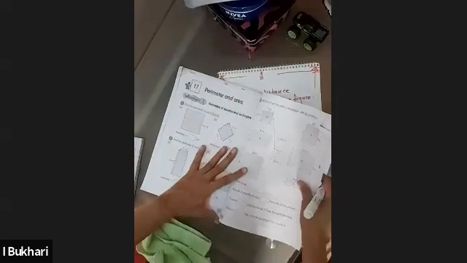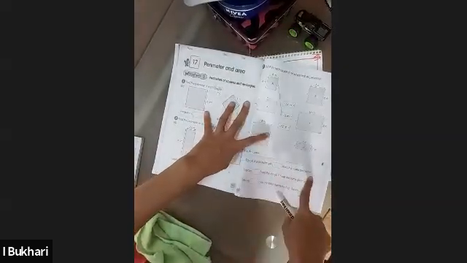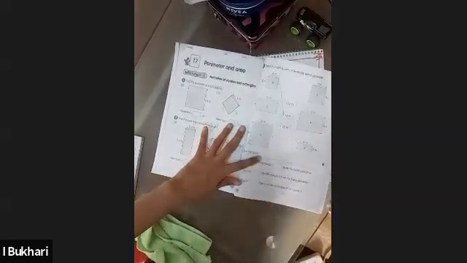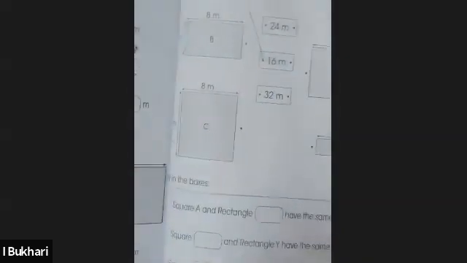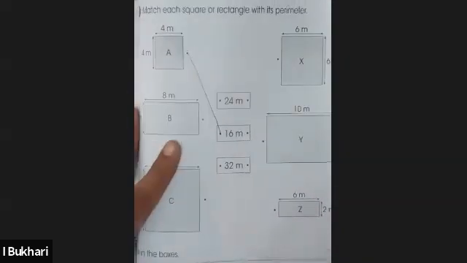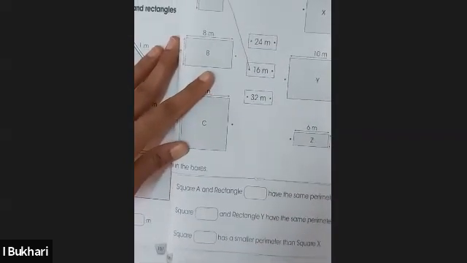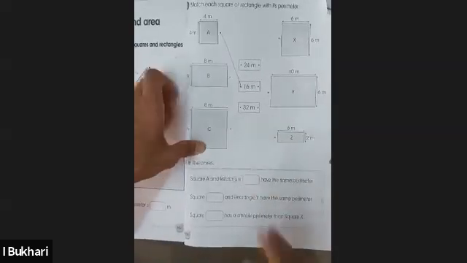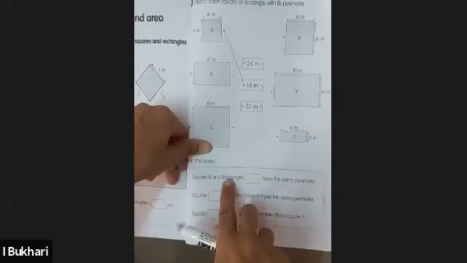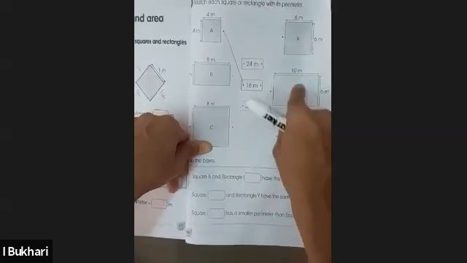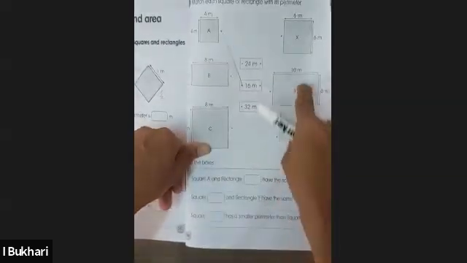I think most of you can do this. Fill in the boxes, dash have the same perimeter. So now you will calculate the perimeters for each figure, and then you find out which ones are equal to each other. That number you can write here. So square A and rectangle dash have the same perimeter. You have to calculate the perimeters of each one of them one by one.